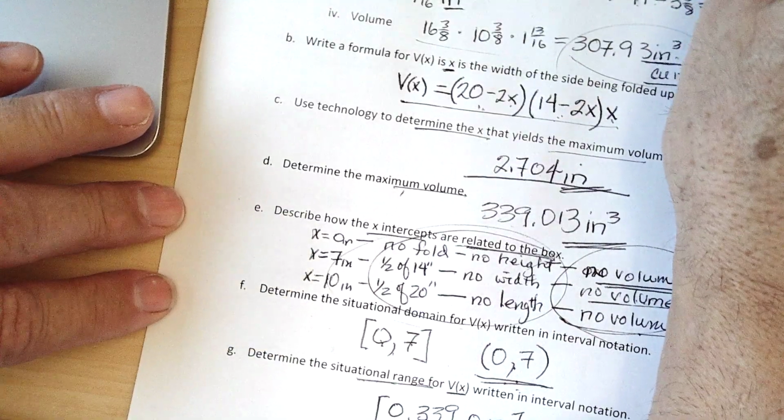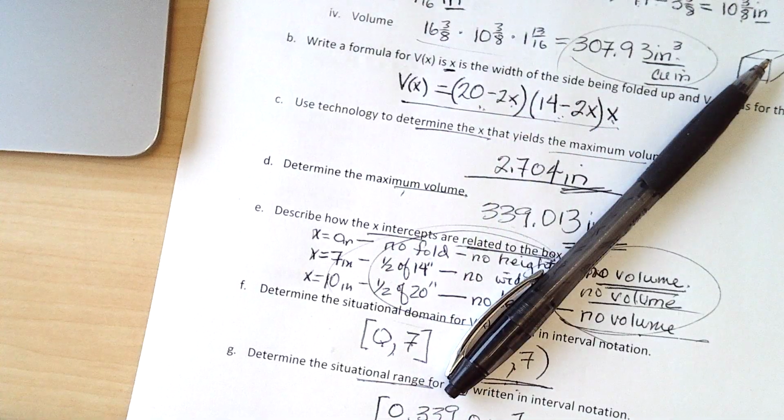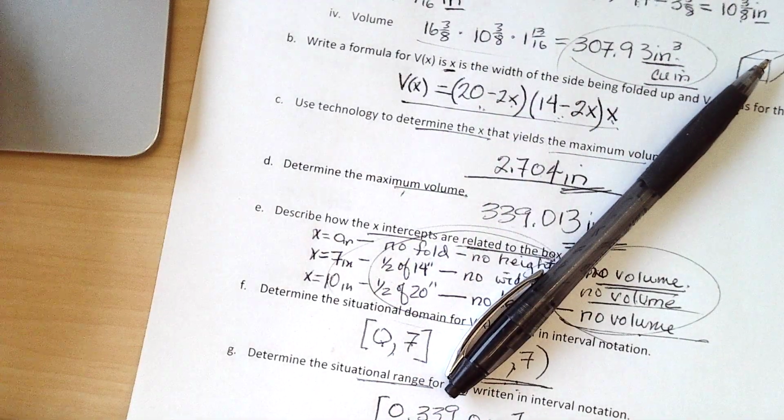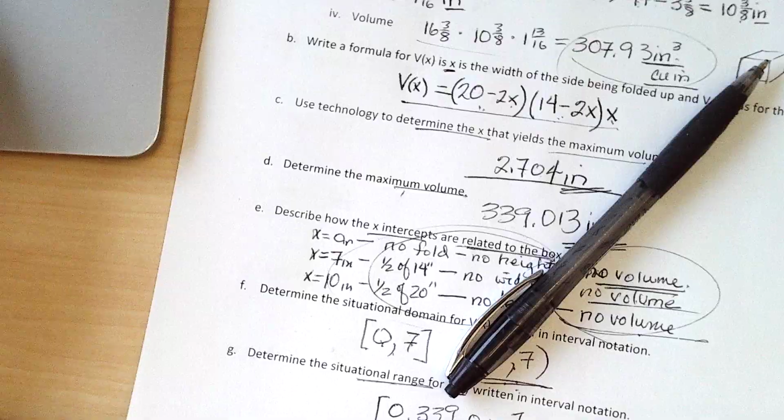That's page 2, and I think I'm going to stop there and save this and then start another video for the last pages.